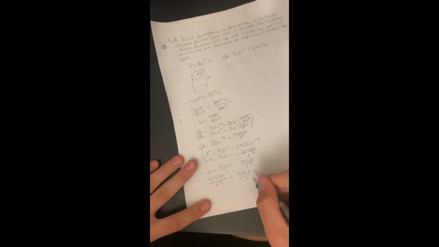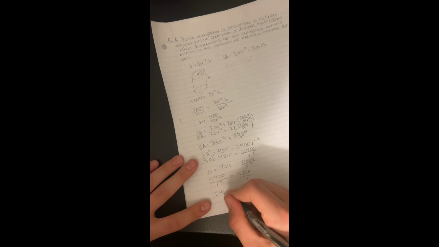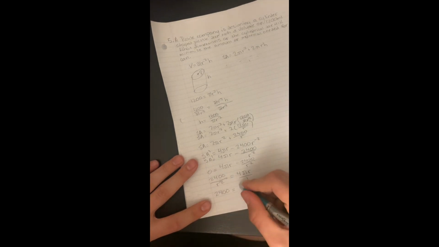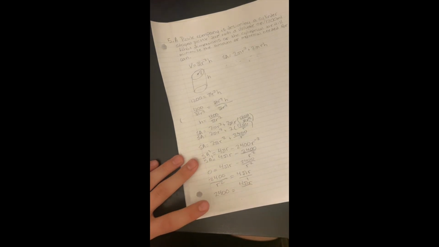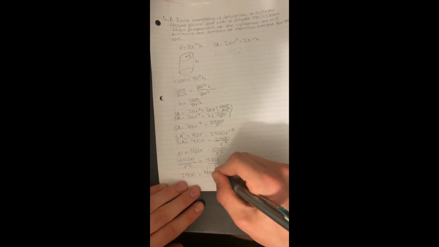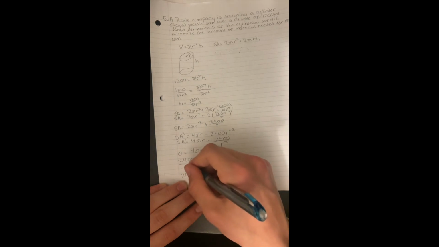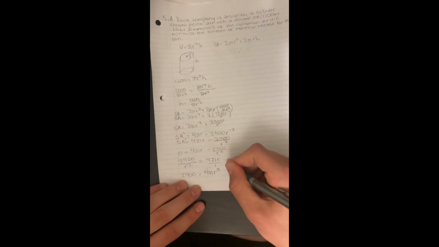So then I can just write, to isolate, 2400 equals 4 pi r over 1, I can just say it is then 4 pi r, and then multiply it by the r squared, resulting in an r cubed.